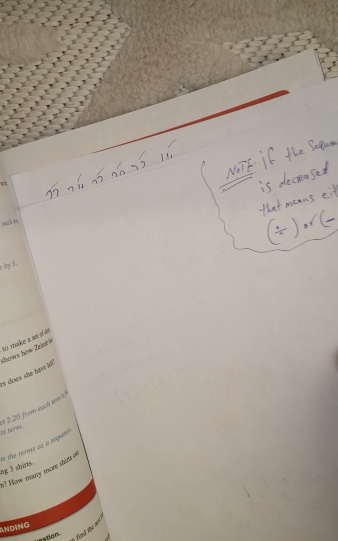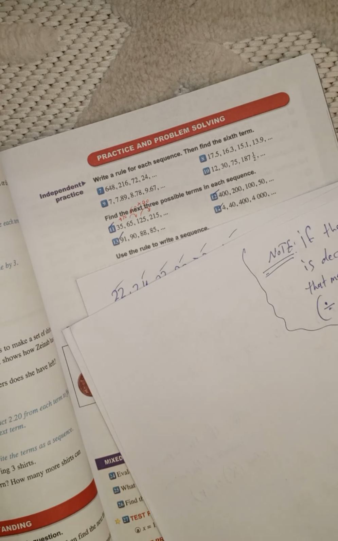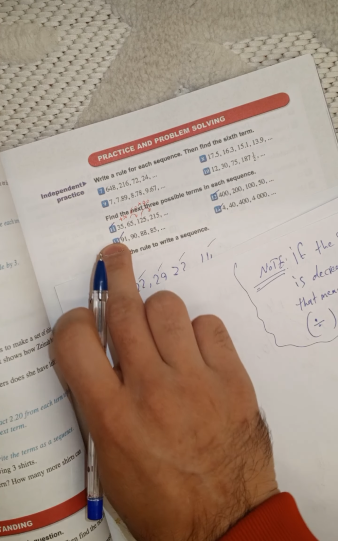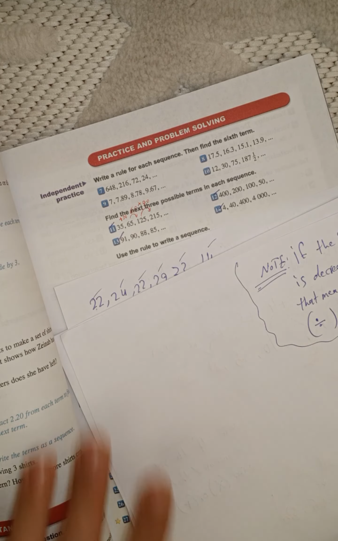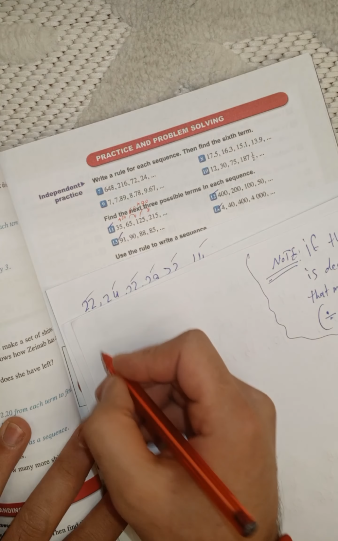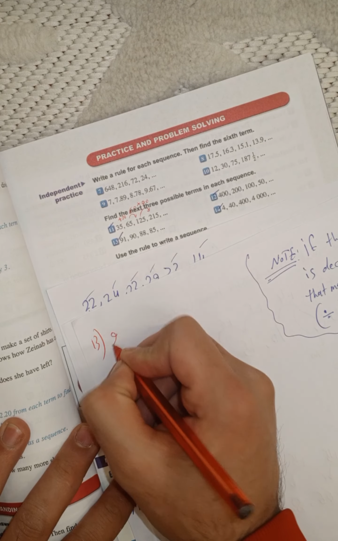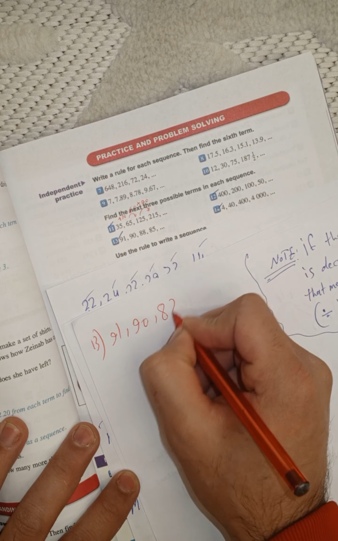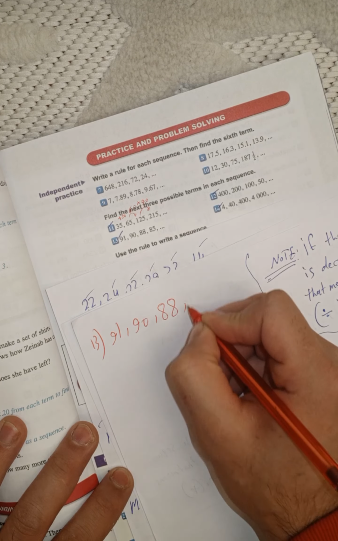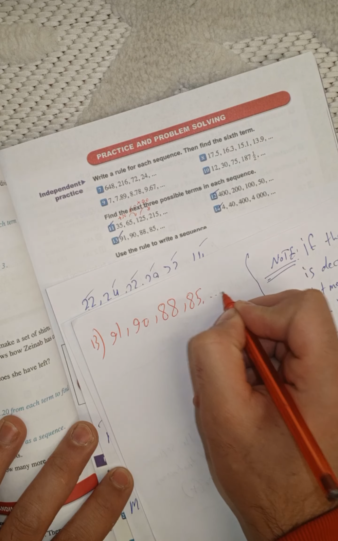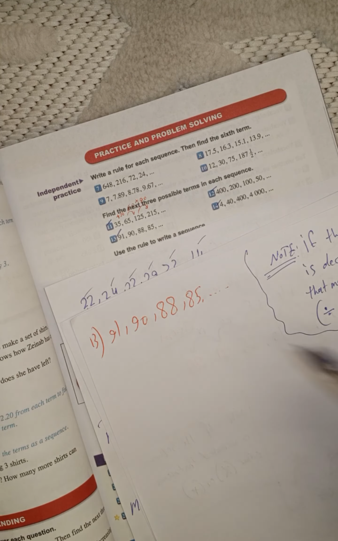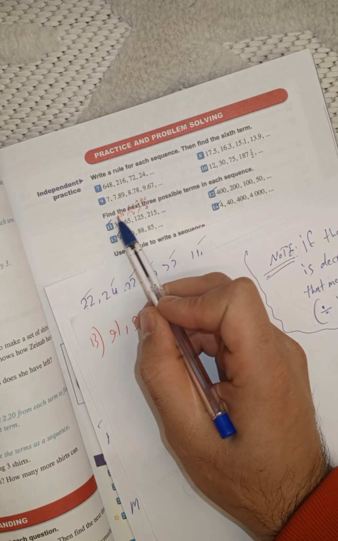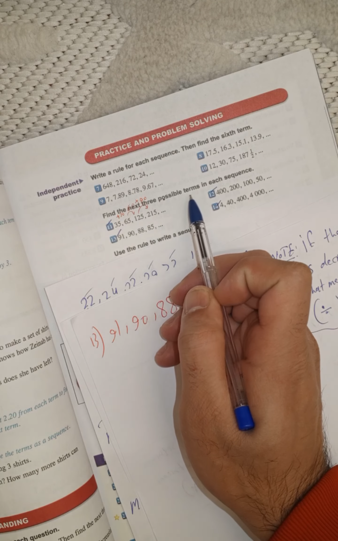Let's solve question 13. Question 13 is 91, 90, 88, 85, and so on. The question says find the next three possible terms.